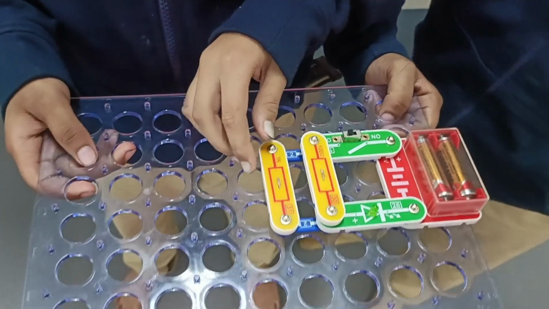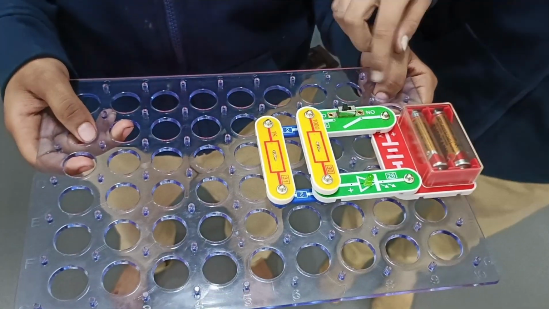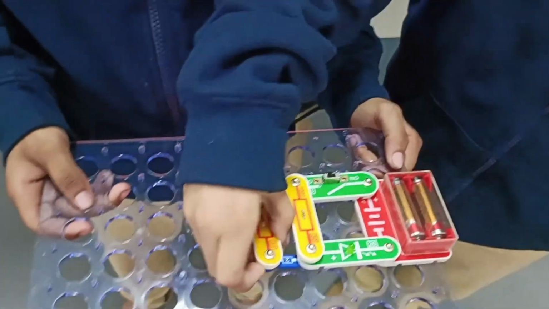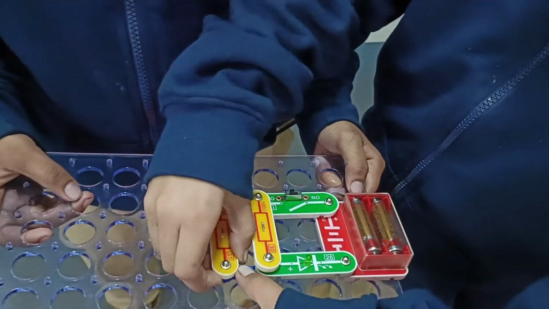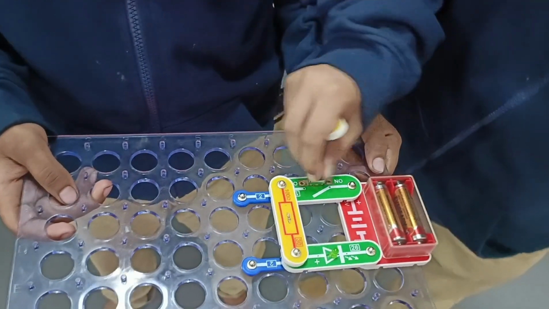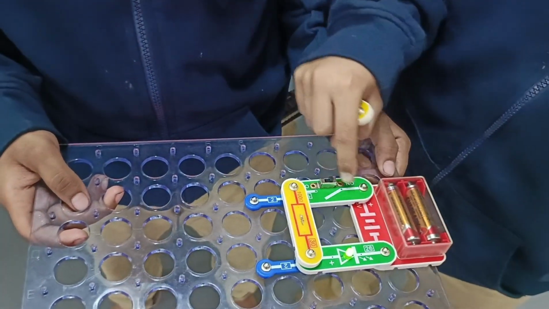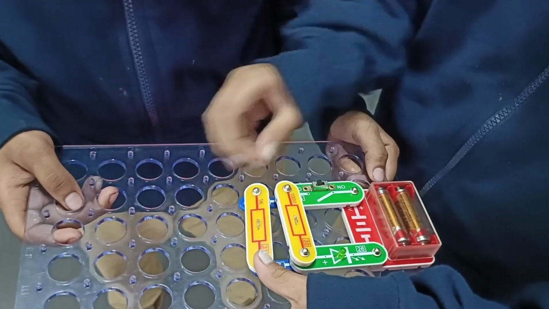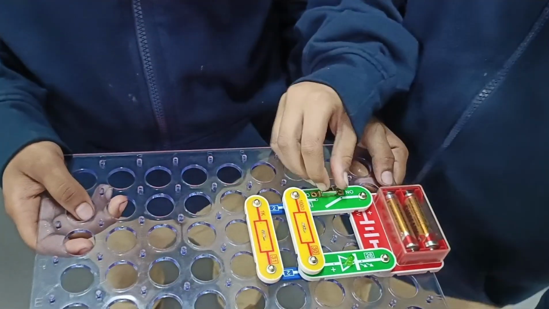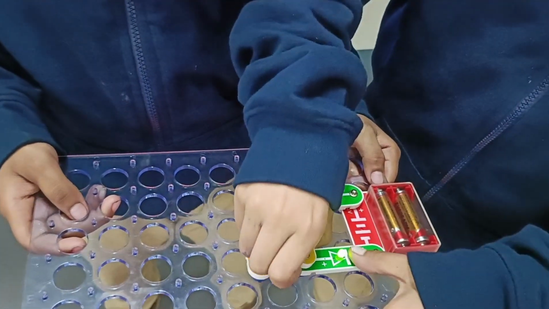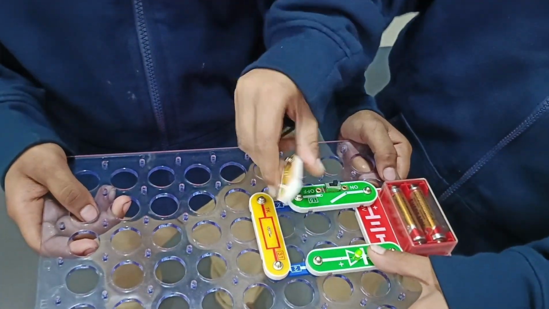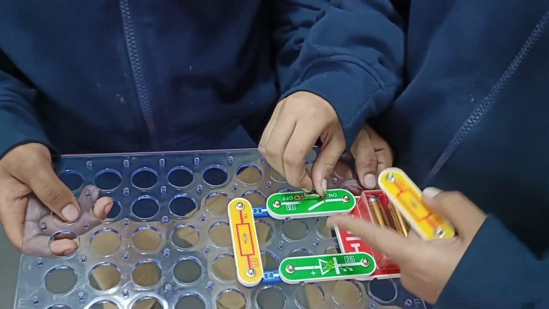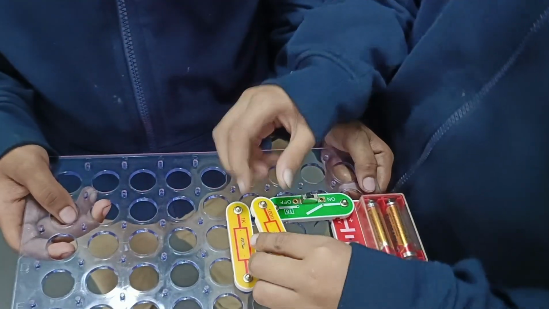Now we are representing a parallel connection in which if I disconnect it, the current will flow from here to there. If this is disconnected, the current will flow from here.